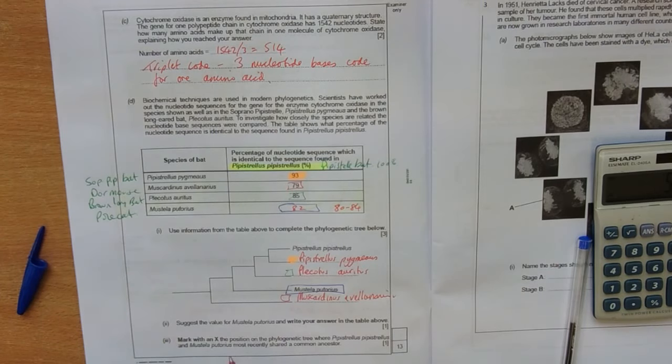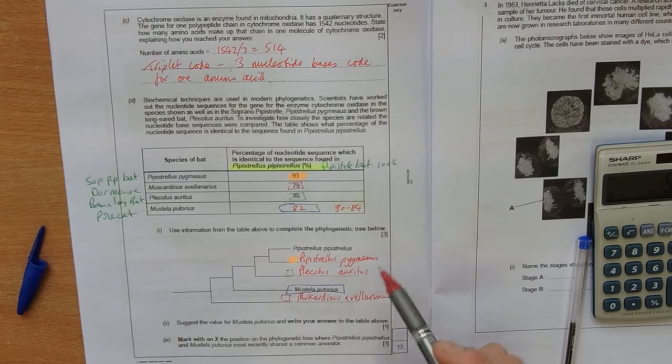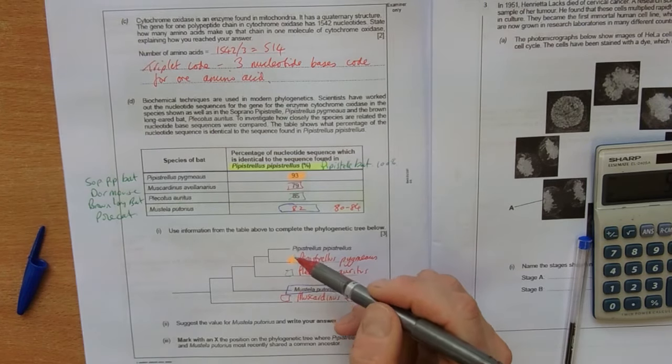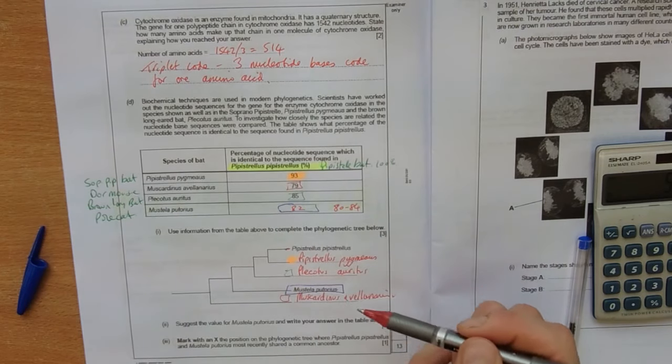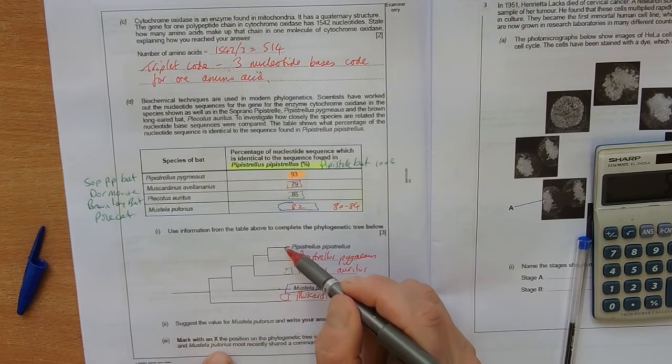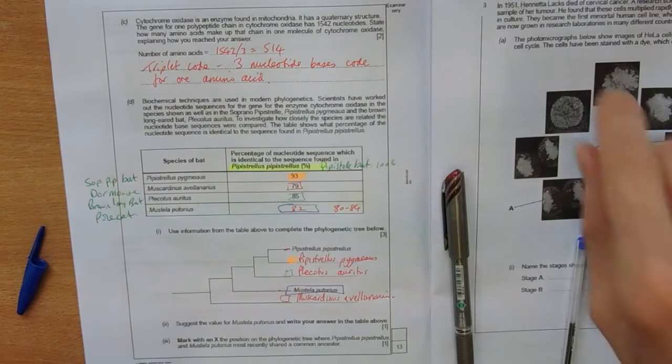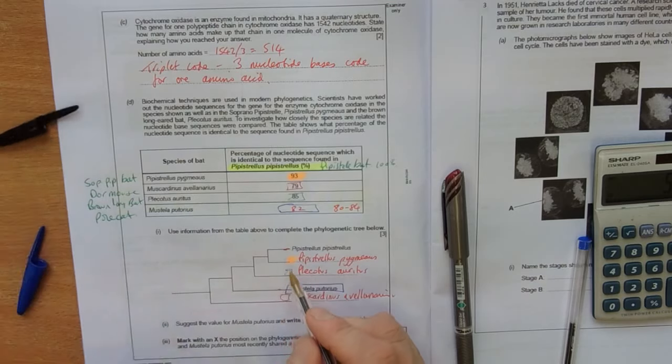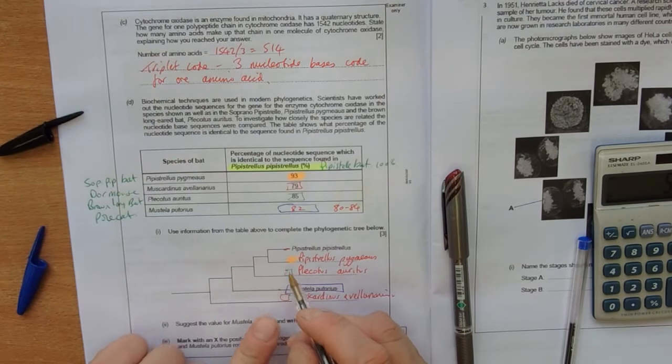Mark with an X the position on the phylogenetic tree, or phylogenic tree, you can use those terms more or less interchangeably, where Pipistrellus, so this one, and Mustela, this one, so let's use a different colour for that, where they last had a common ancestor.